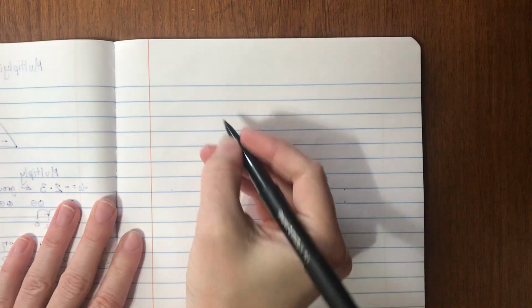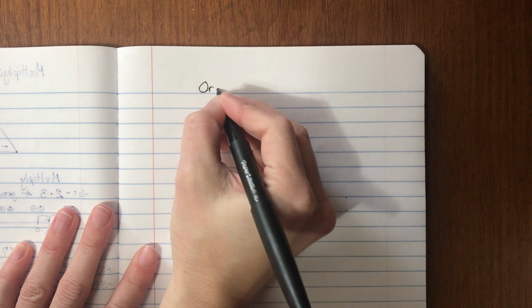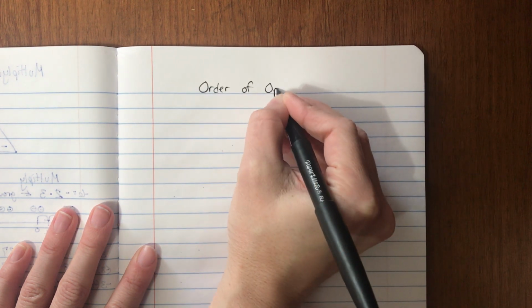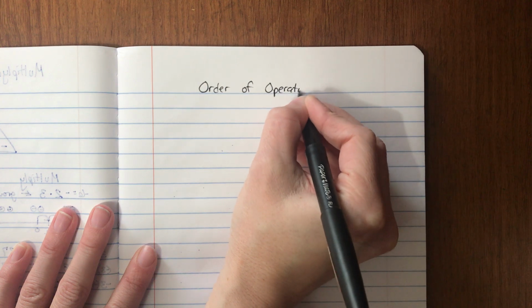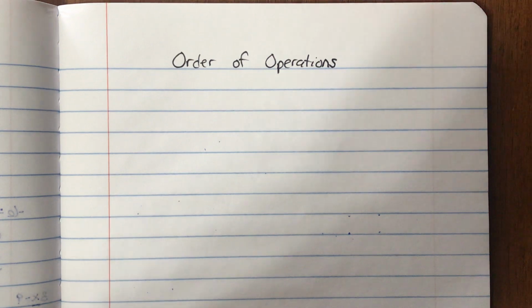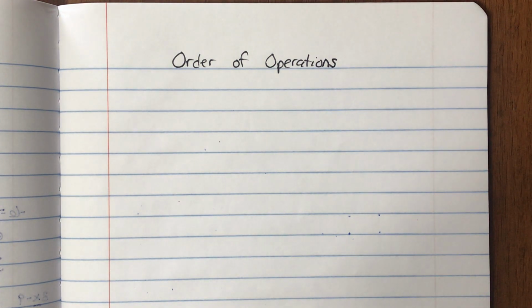into our next topic, which is called order of operations. Order of operations. And you have had some previous work on order of operations probably in 4th and 5th grade. And we're going to review some of that, and we're also going to look at what this means for integer operations as well, so throwing in some negative and positive numbers.